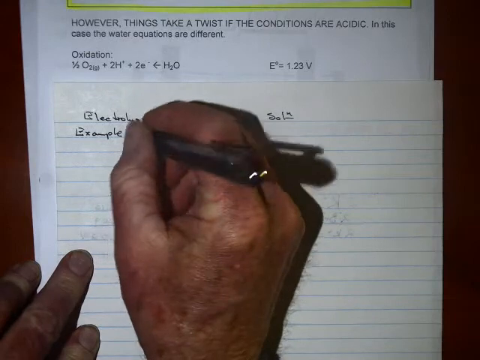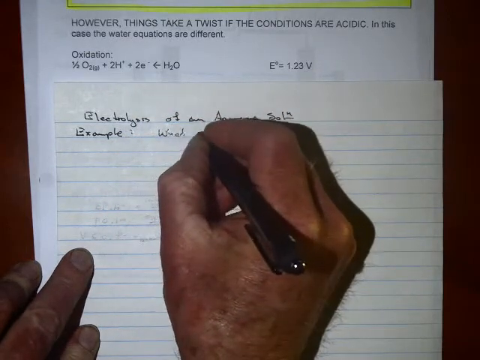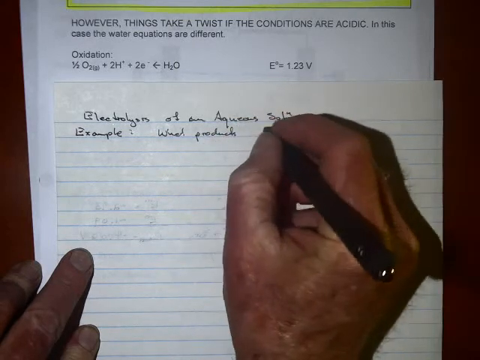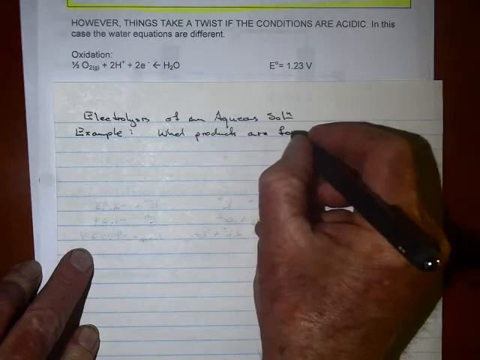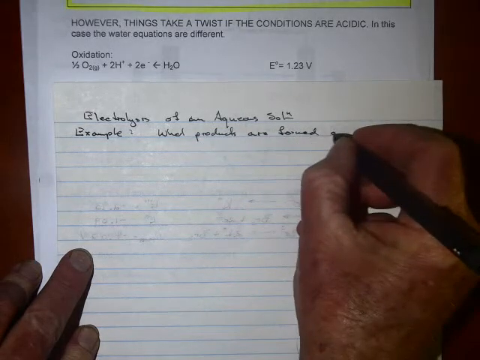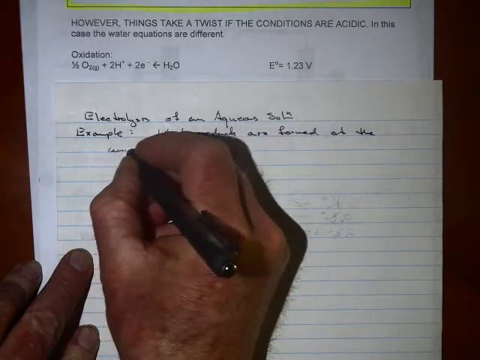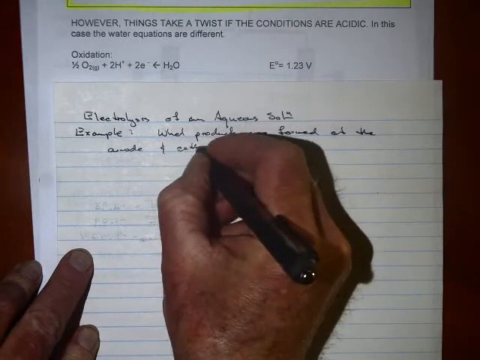Example: what products are formed at the anode and cathode?